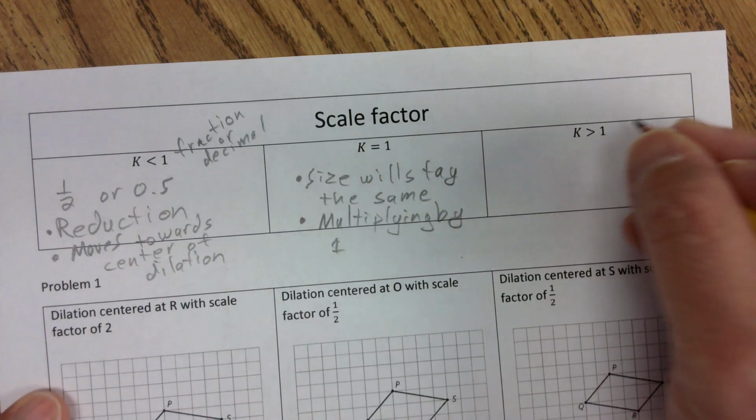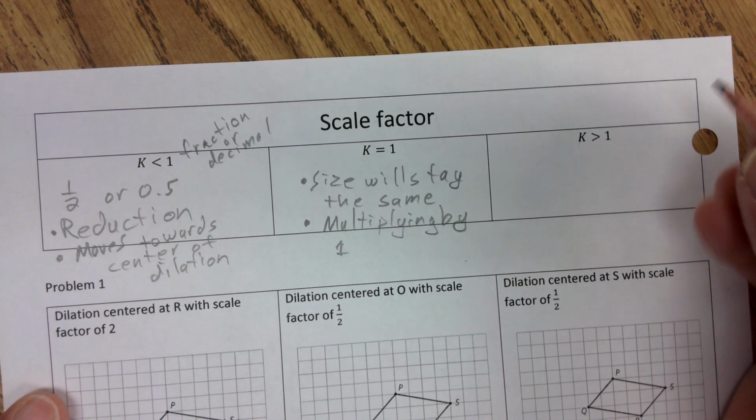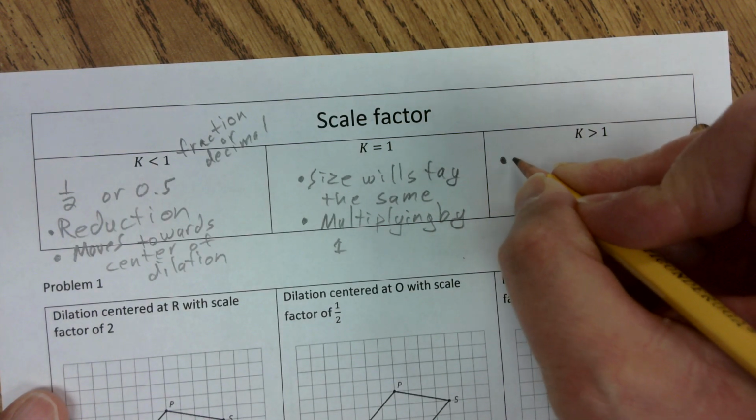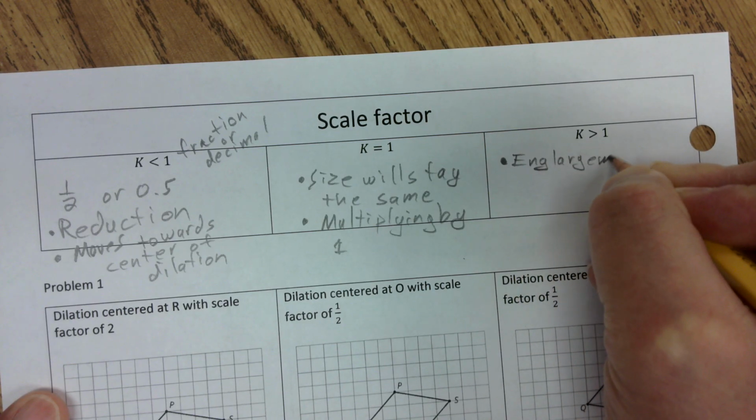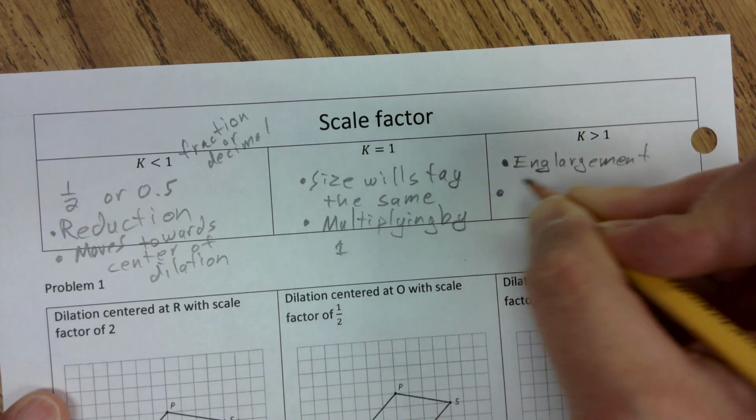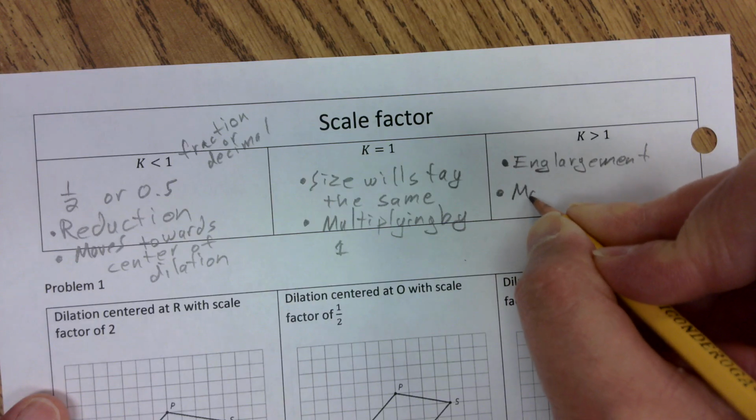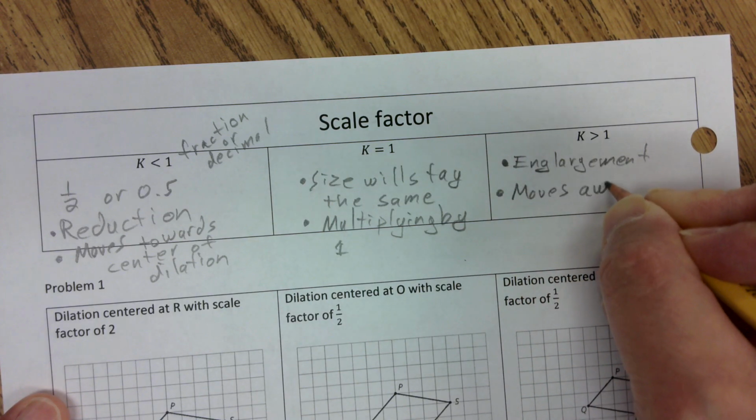Now when you have a scale factor of greater than 1, right, this just means it's an enlargement, so it's getting bigger, and your shape will move away from the center of dilation.